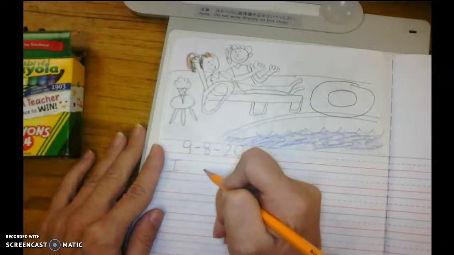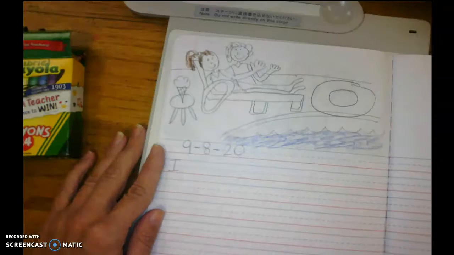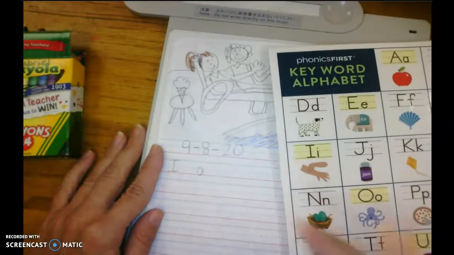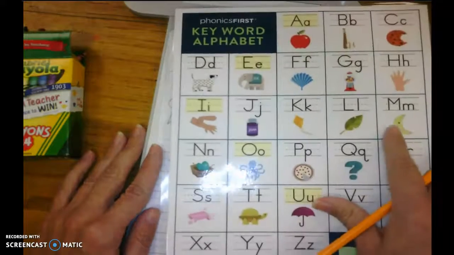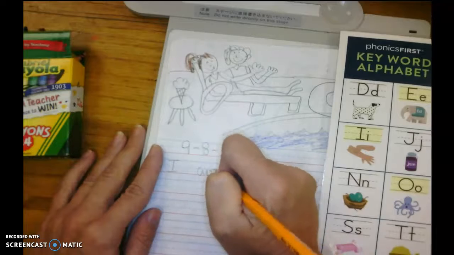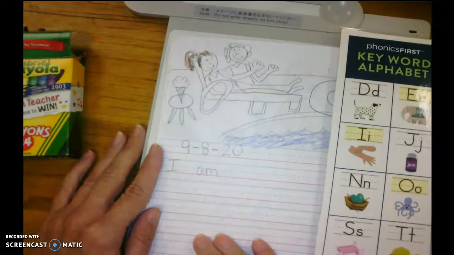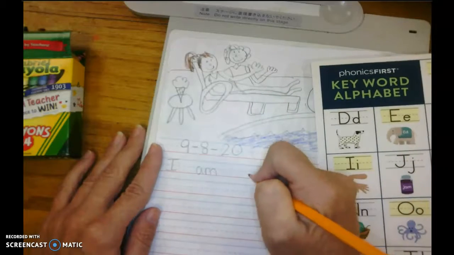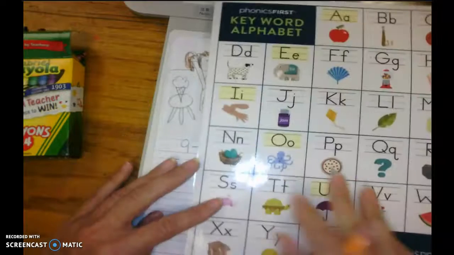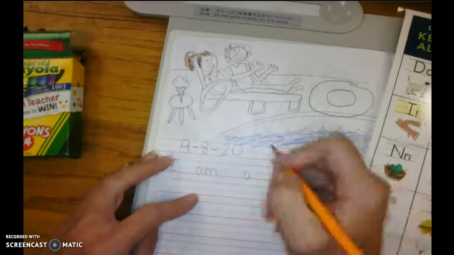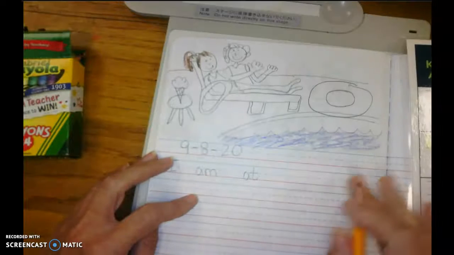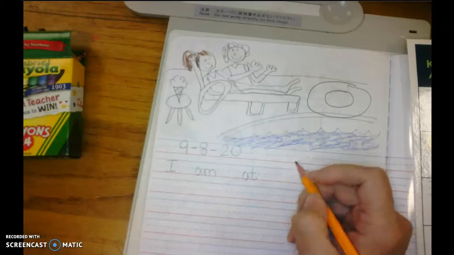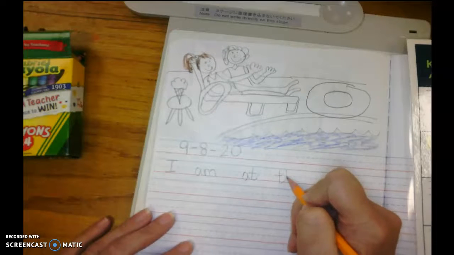I am. Oh, I'm going to listen to my sounds. Apple, like moon. I am at. Let me hear the sounds I hear in at. Ooh, I hear apple, at, like turtle. Let me put my T. I am at the. That is a hard word. It's going to be a sight word. We're going to learn it.